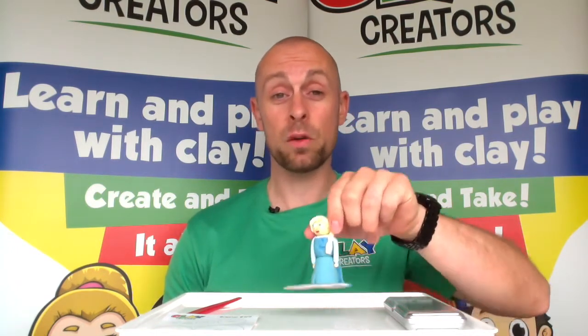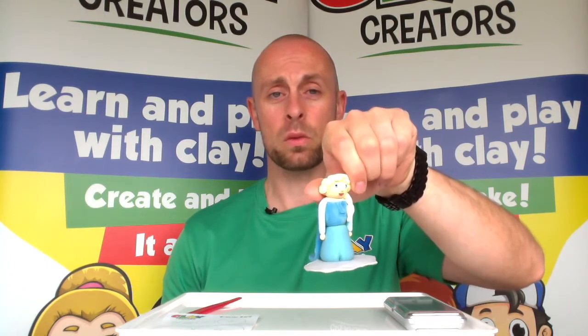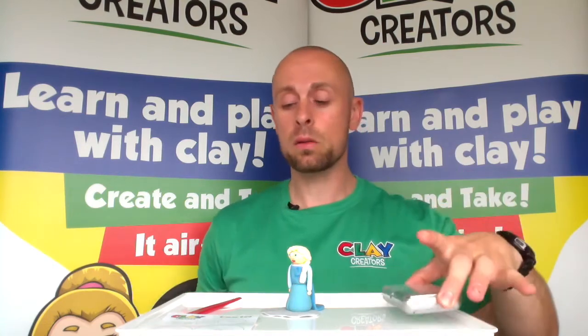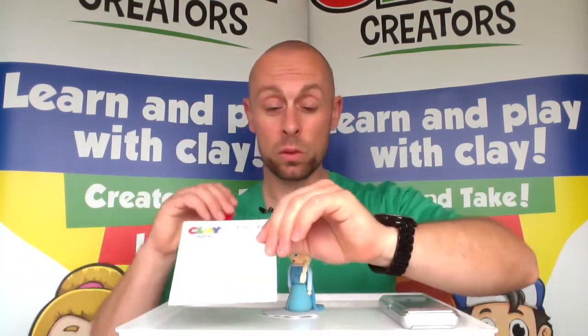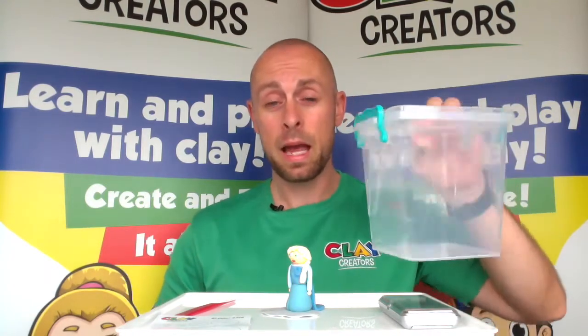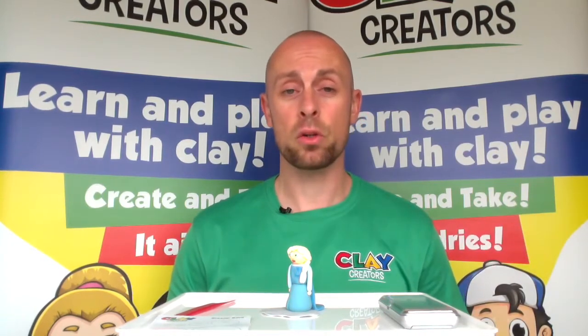Today we are building our version of Elsa from the film Frozen. I'm hoping that we can get your model looking like this towards the end. We're doing Key Stage 2, so we are going to need our scales, our measuring cards and tools, pots of clay, and if possible an airtight container, anything with a seal or a lid like a lunchbox or Tupperware, something like that, just to help keep the clay fresh during the build.